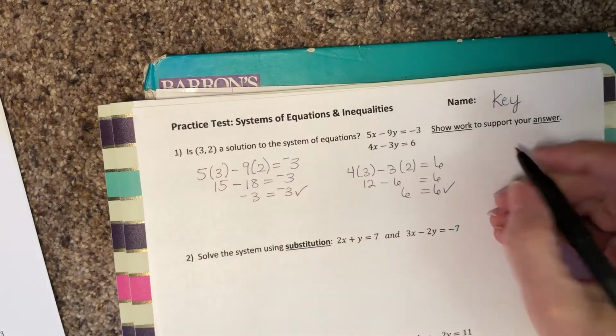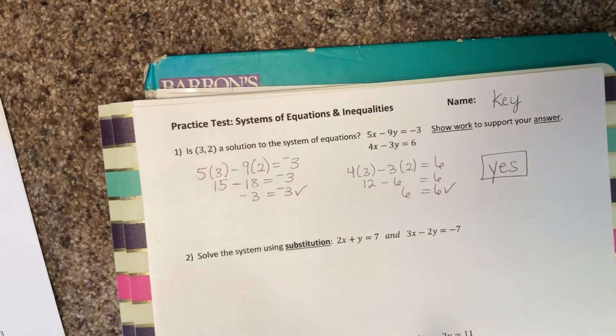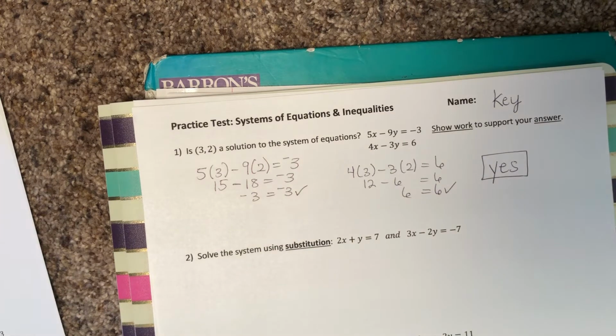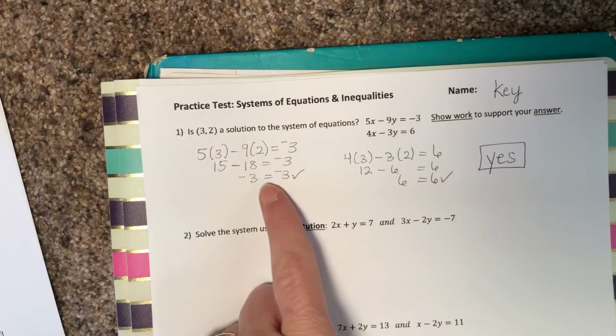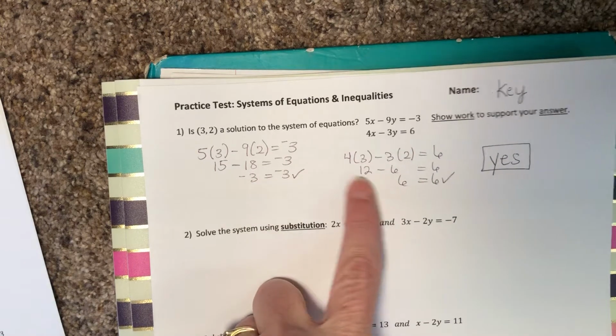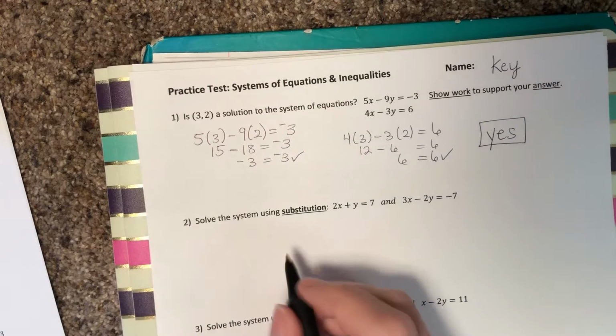If it works in both of them, you're going to say yes. Now, if it didn't work in one or both, then you would say no. But still show both of them. Like, let's say it didn't work in the first one. Still test the second one. Show both of them, but if it doesn't work in either one, it would be a no.